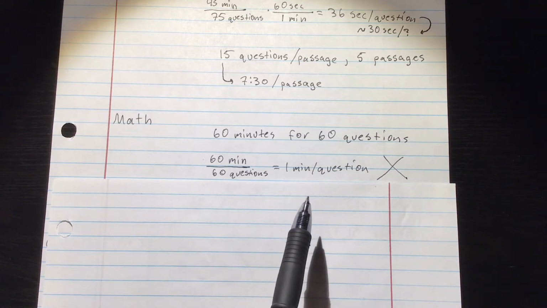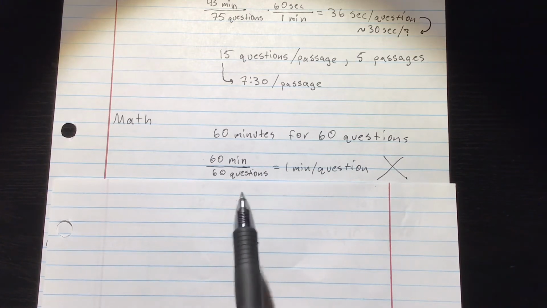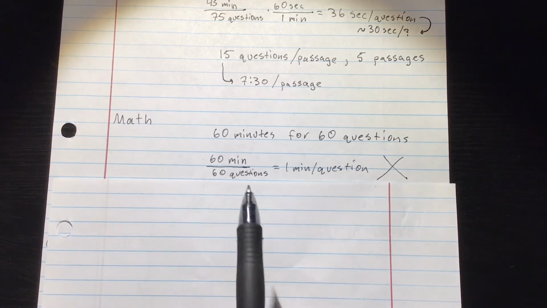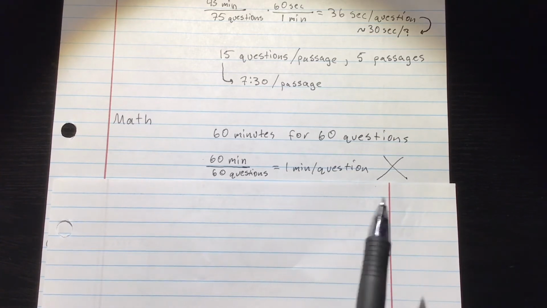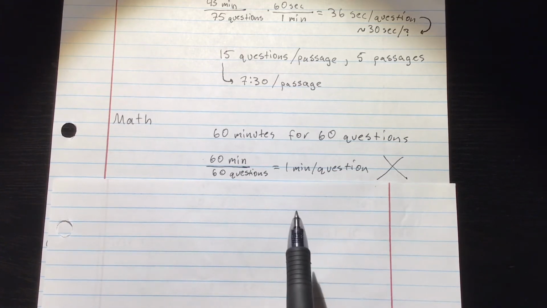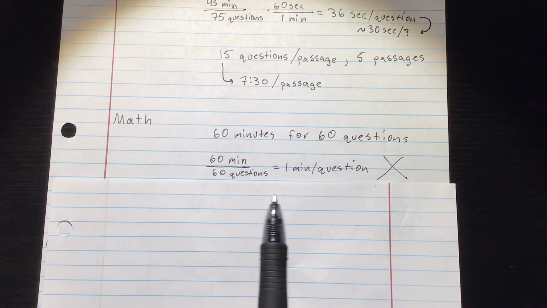But yeah, so the idea is to go faster in the beginning than you are at the end. So that's the general idea. Faster in the beginning, slower at the end, because the questions get harder. But there's a strategy we can employ to kind of allot for that. So we want to go faster in the beginning and slower at the end.